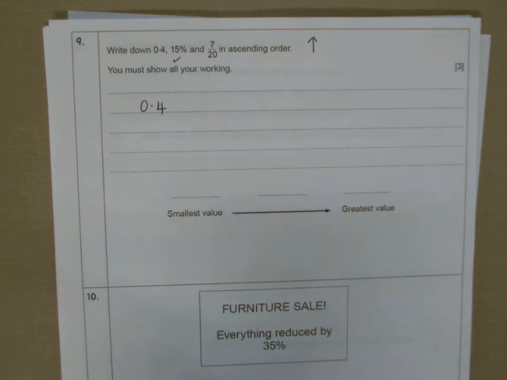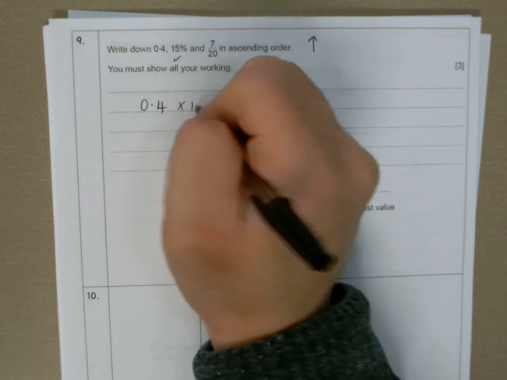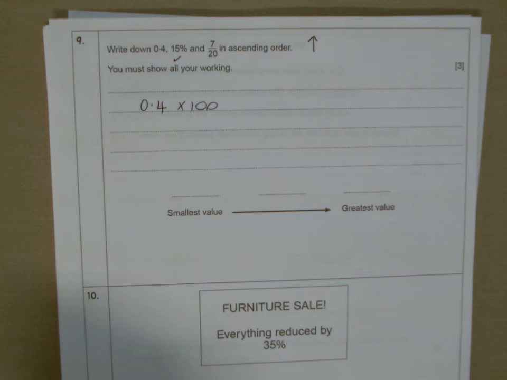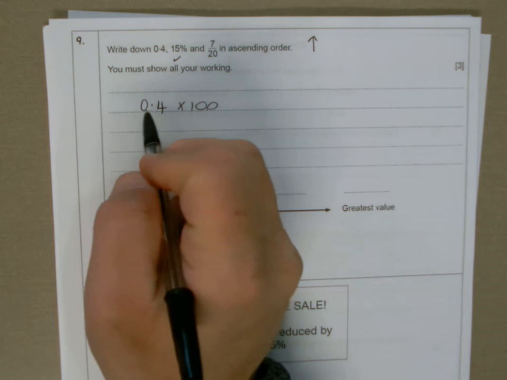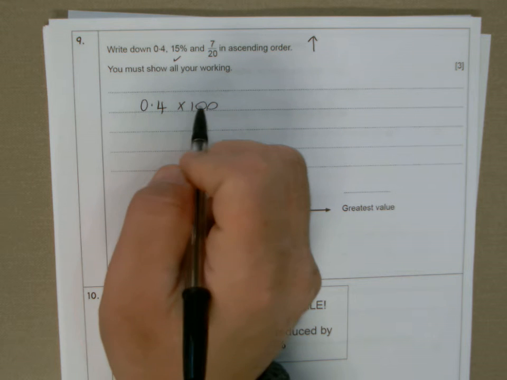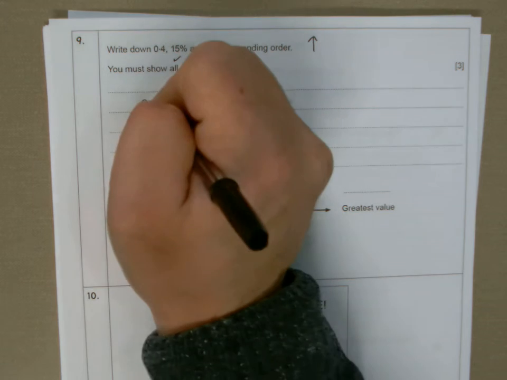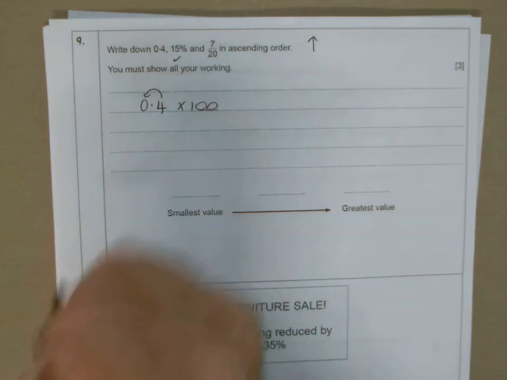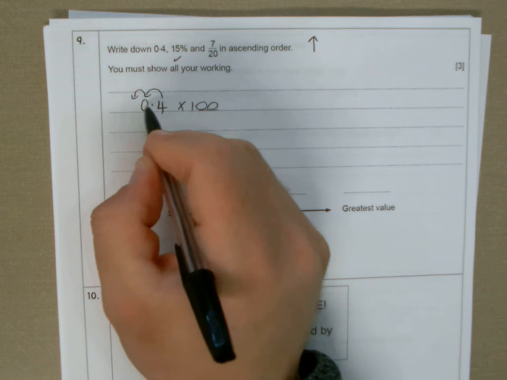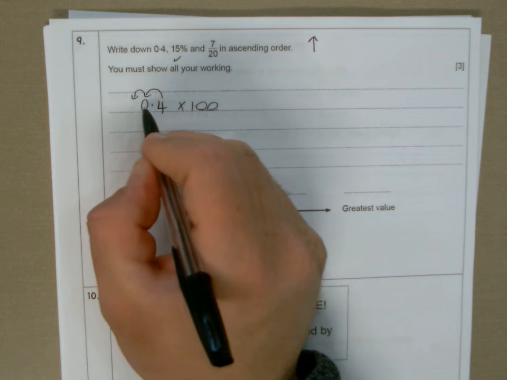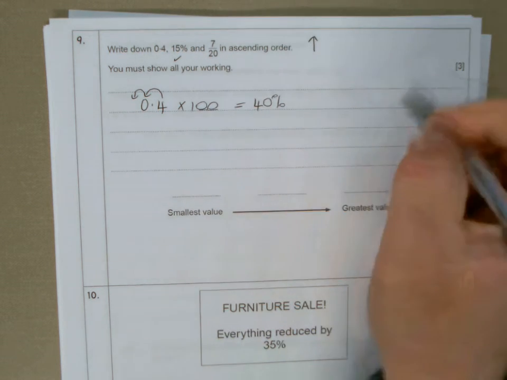And remember, when you change a decimal to a percentage, you need to times by 100, okay? And when you times by 100, just remember what happens, okay? The digits stay the same, they just move to the left. And because there's 2 zeros in 100, they move 2 places to the left. So the 4 won't move to the units, it'll actually move to the tens there, right? 2 steps. So if the 4 moves there to the tens, you will have a 0 there, so you get 40%. Okay, so that's what 0.4 is.